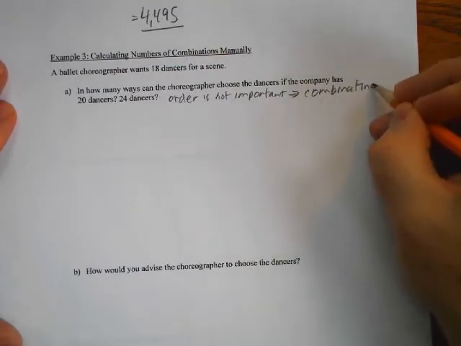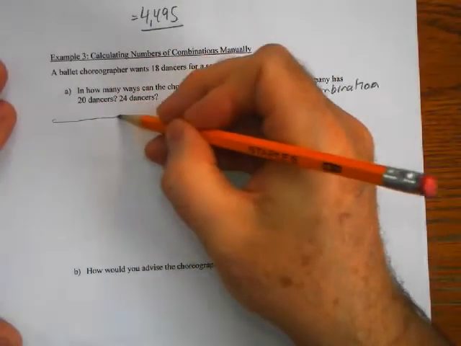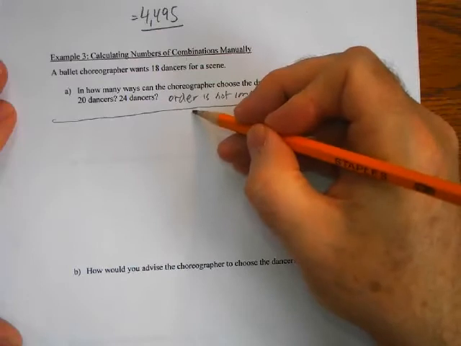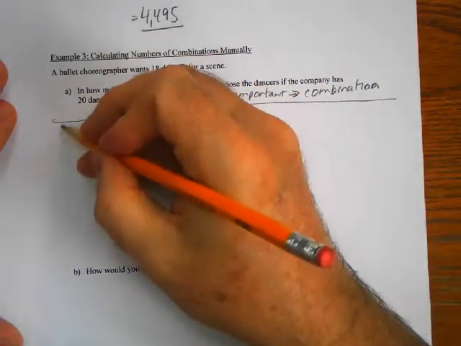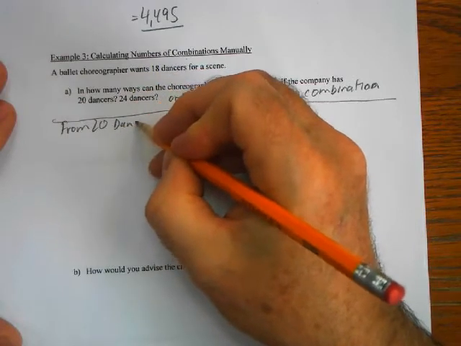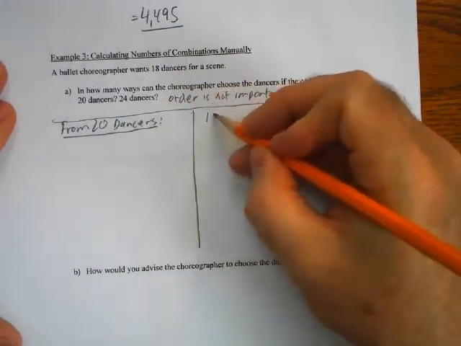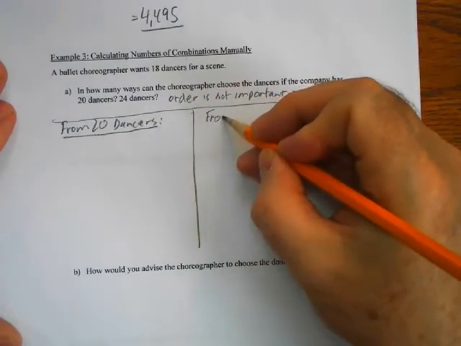And then combination. So I'm going to split this into 2 different calculations. One for 20 dancers, and the other one here is with the 24 dancers.